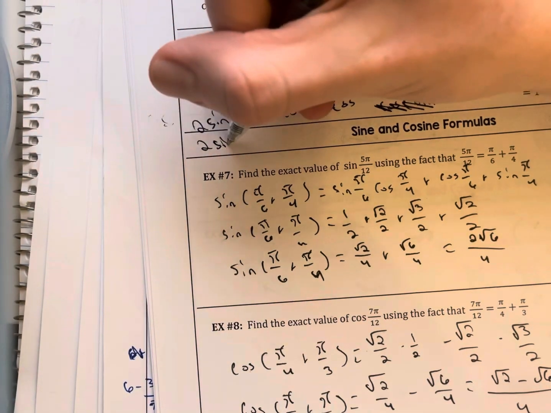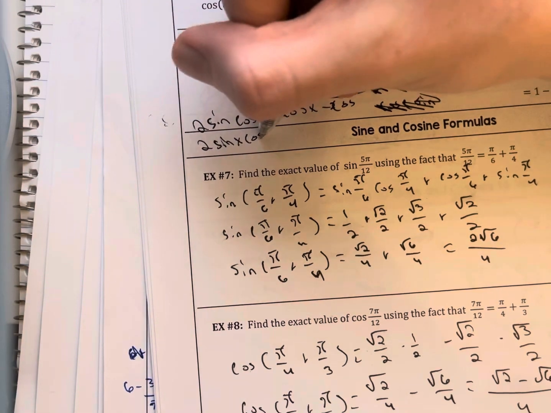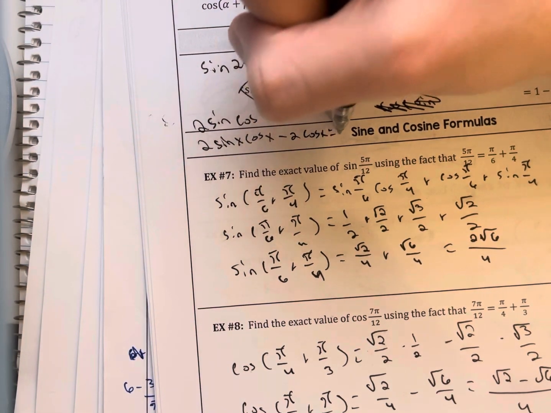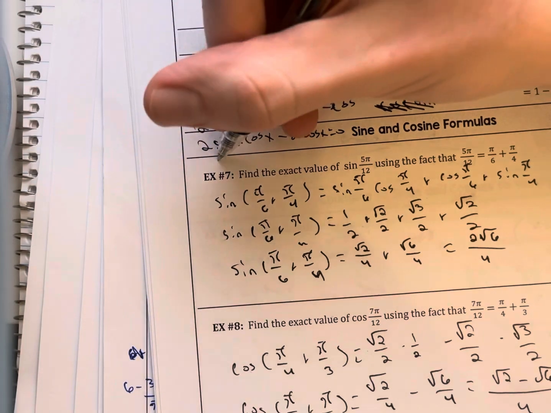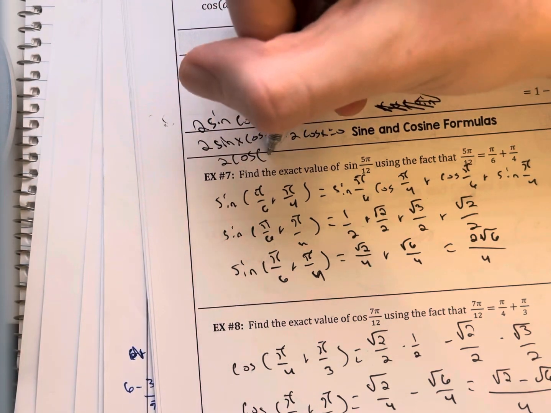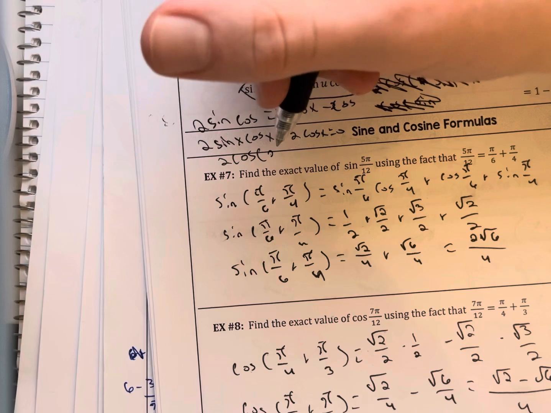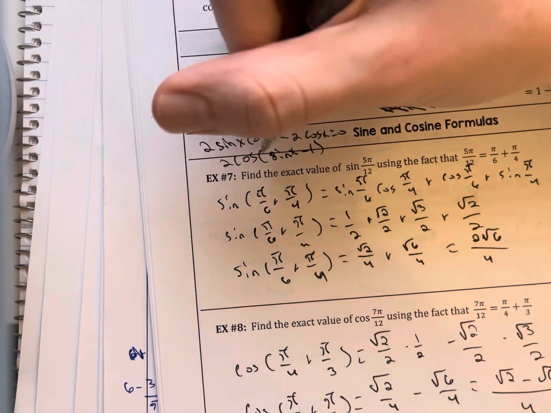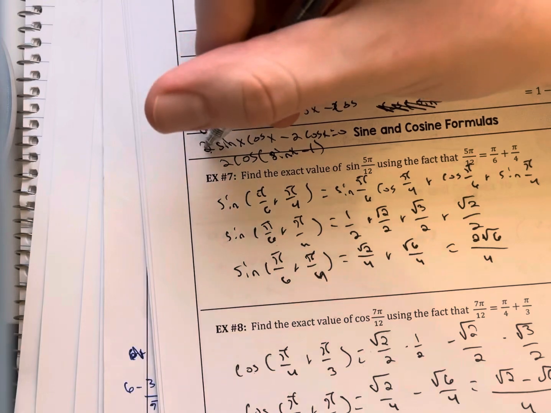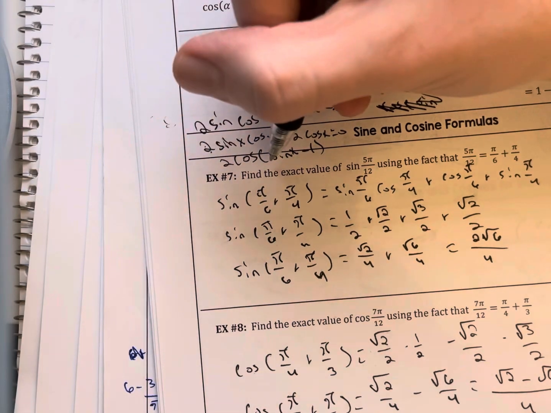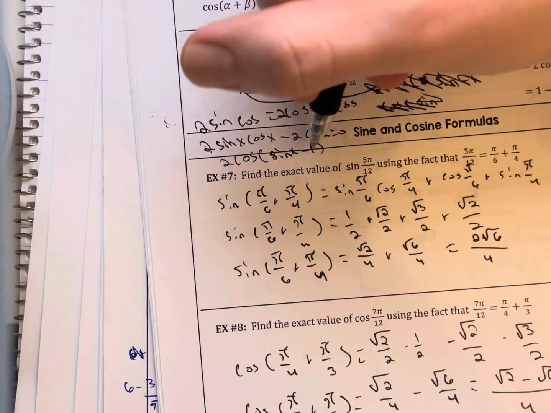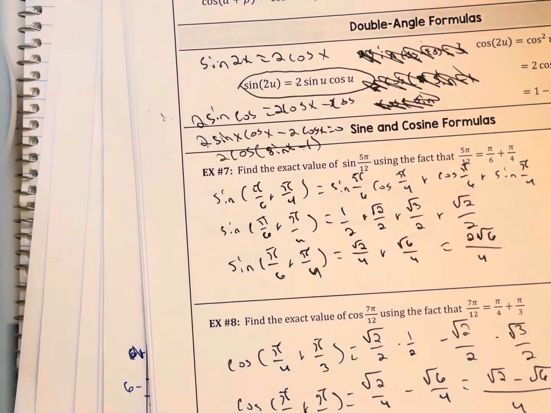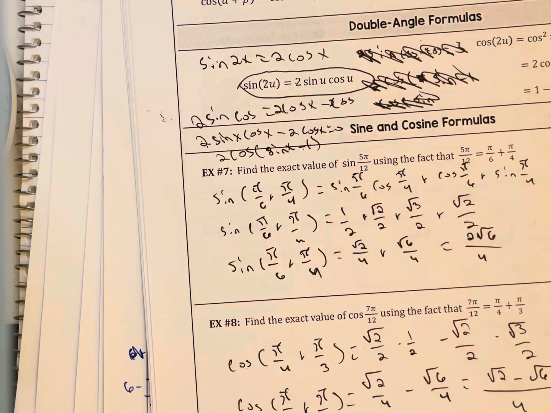Subtract to the other side, so it becomes 2 sine of x cosine of x minus 2 cosine of x equals 0. Take out the 2, factor out the 2 cosine, and then it becomes just sine of x minus 1. It doesn't become 2 sine of x because you're getting rid of the 2 and the cosine. So the sine is negative 1 because 2 times sine cosine. Now you're factoring out, it's the same thing.